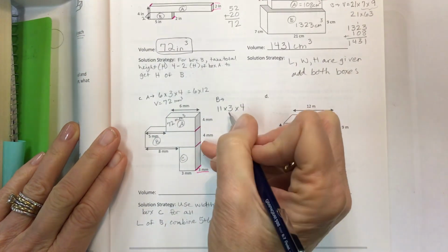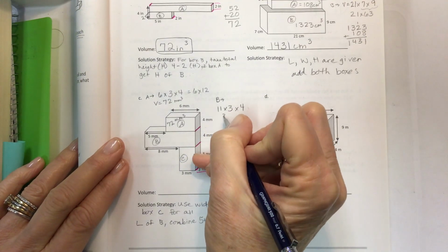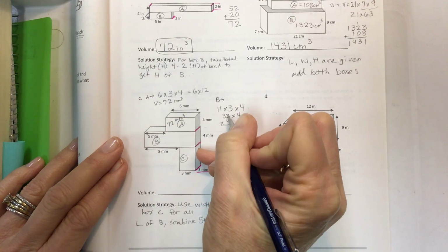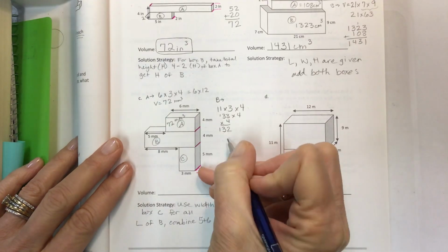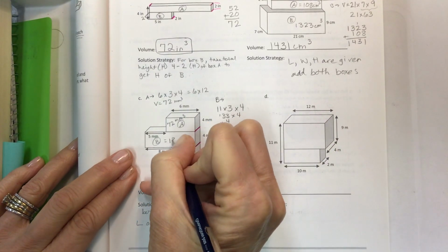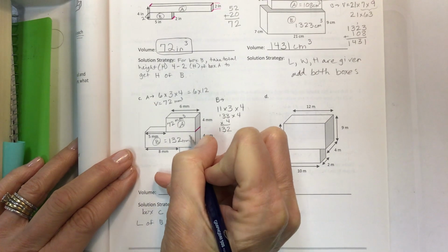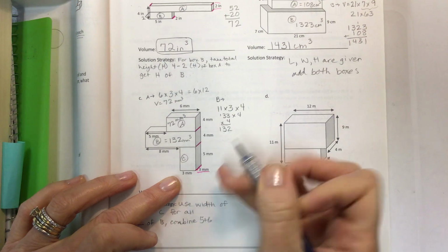Okay? And you can do these in any order. It might be kind of fun to do 33 times 4. Move that over here. Use your standard algorithm. 4 times 3 is 12, and then 12 again, 13. So 132 millimeters cubed.